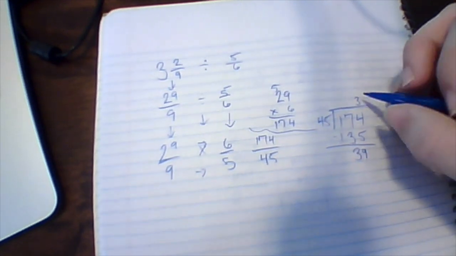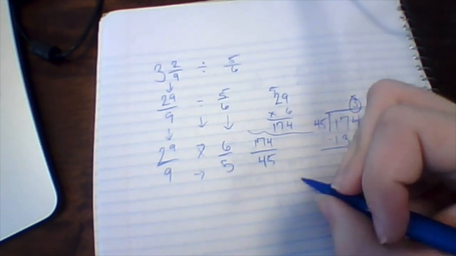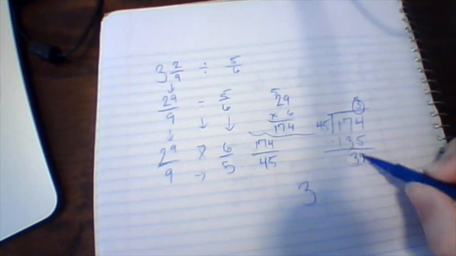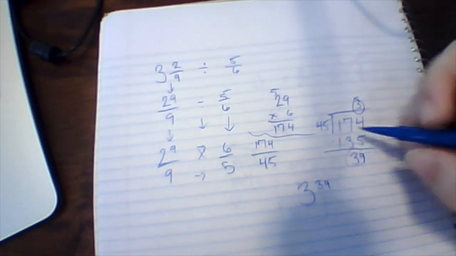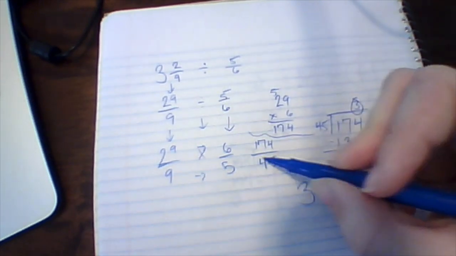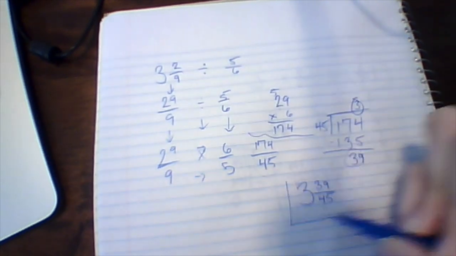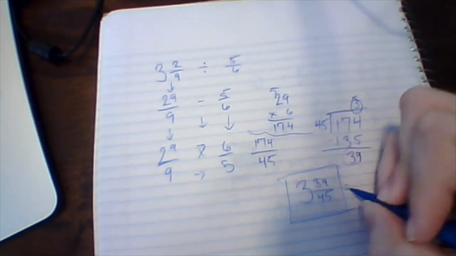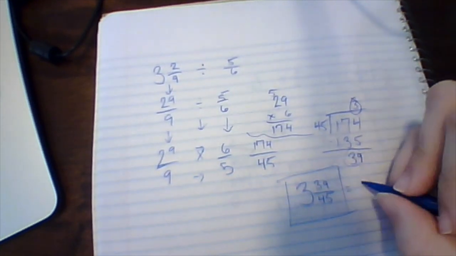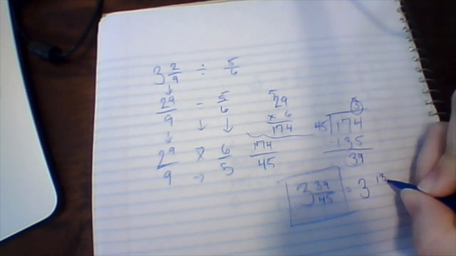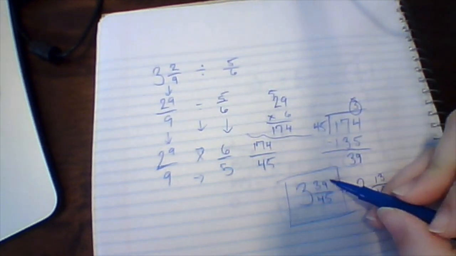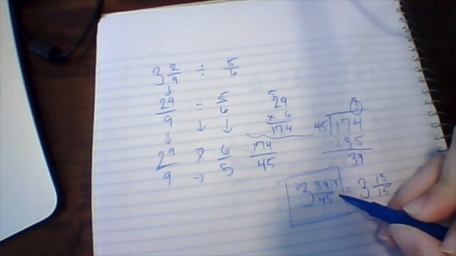So what this means is this is your whole number, so 3. Your remainder is your numerator, and your original denominator is still your denominator. So the answer to this is 3 39/45, which, by the way, can be simplified. I should have recognized that. 3 13/15, because these can both be divided by 3. 3 13/15. There you go.